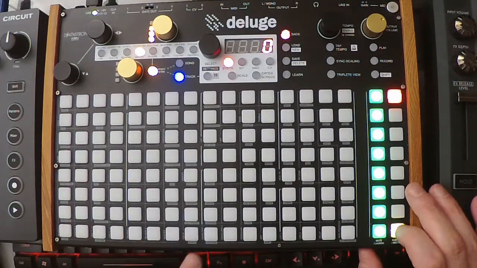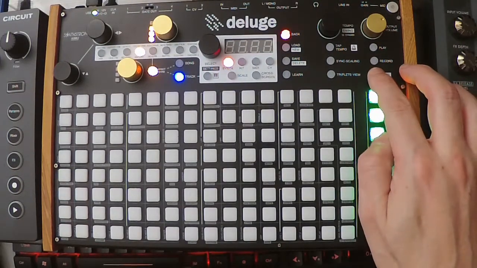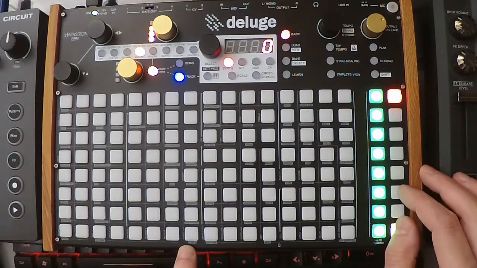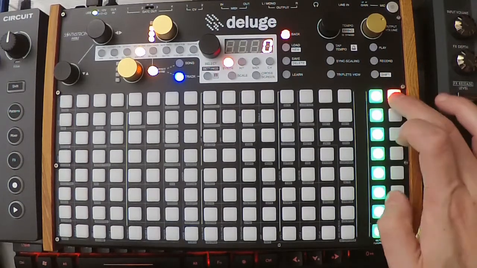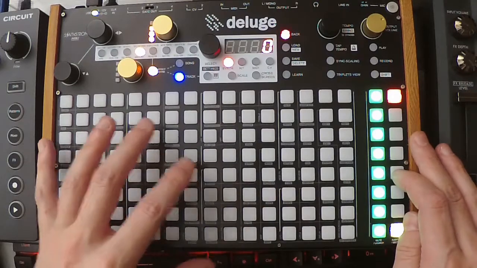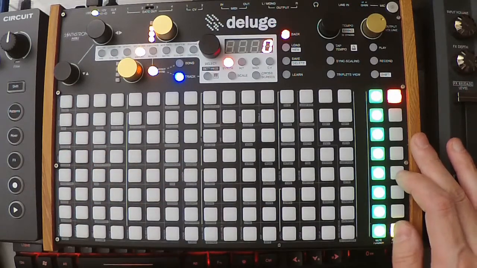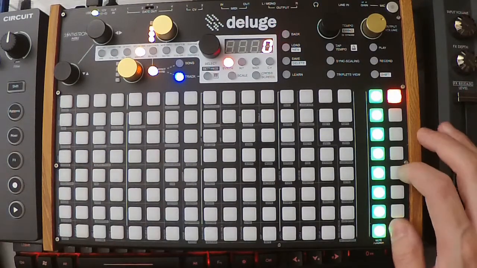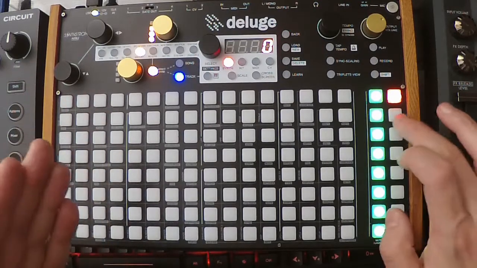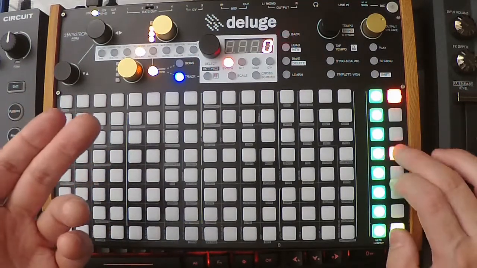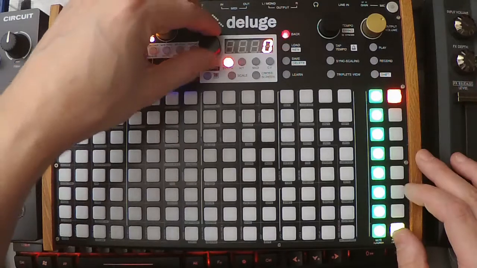Another feature here: if I press shift here, it's Portamento. I just made this little synth sound, and I want to make it glide from note to note instead of an immediate note change. So, just turn the knob up on there.